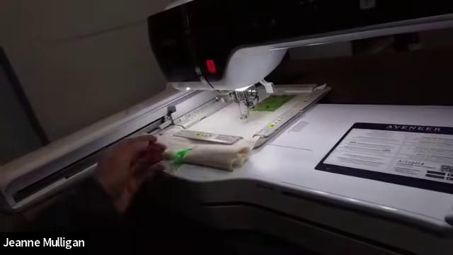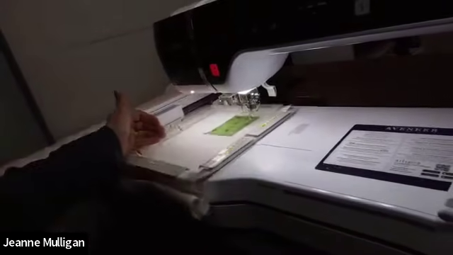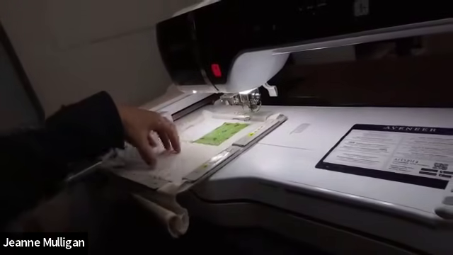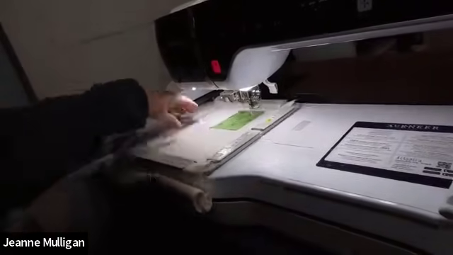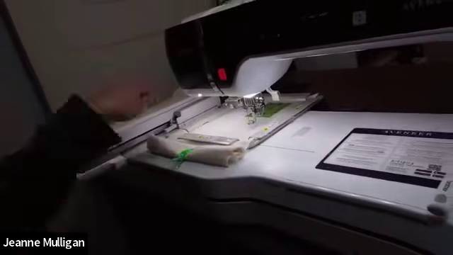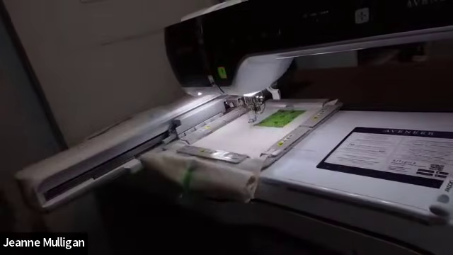If you're on a machine that doesn't have that, just move it all the way to the bottom, just to make sure that you're not overlapping. Just take your design. Oh, my hand's in there. Just move it all the way to the bottom, and you'll know you'll be fine.